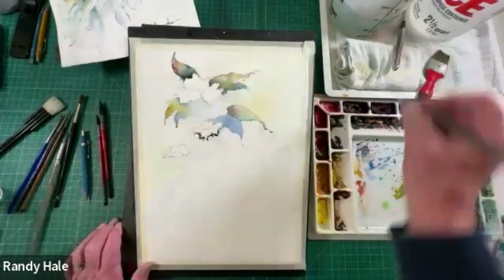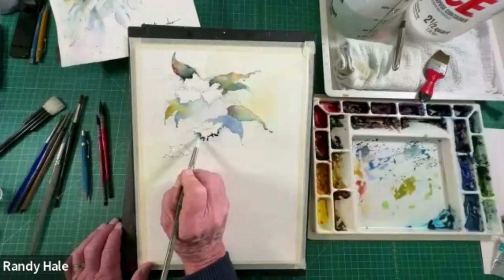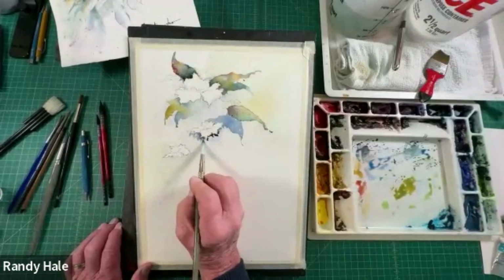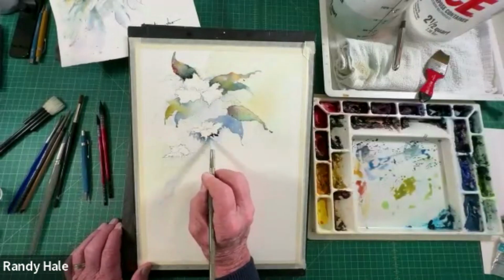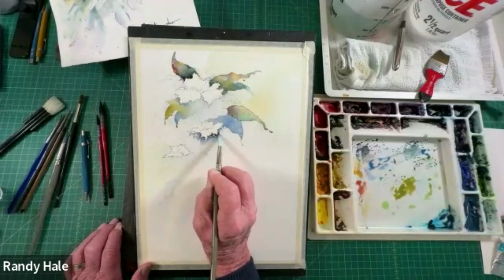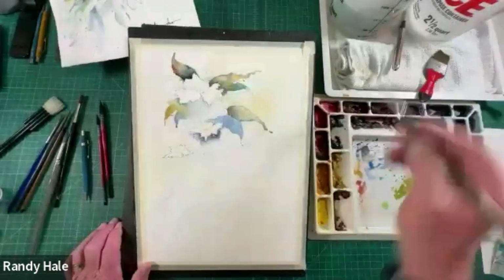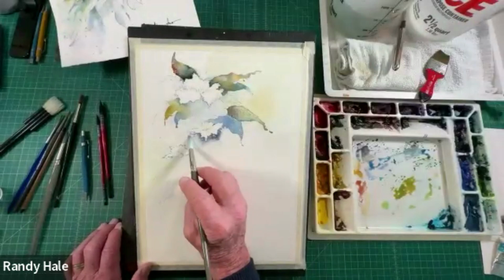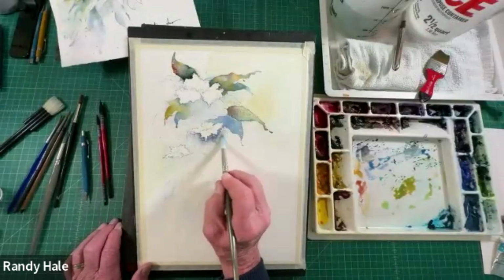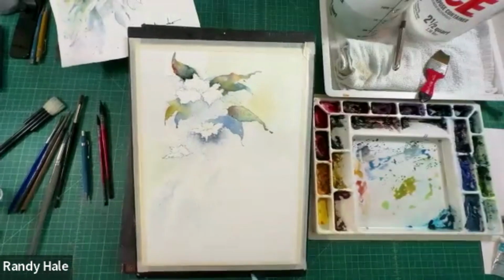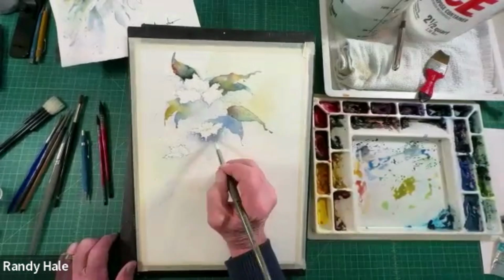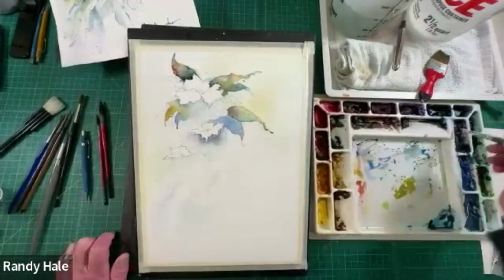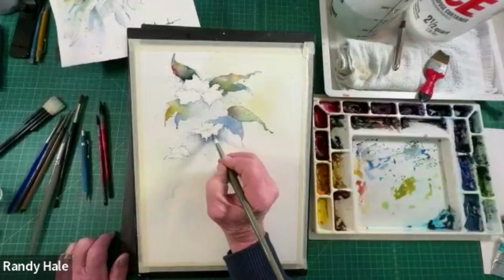I'll clean my brush, and I'm just going to soften the outer edge away of that dark that I just introduced. Keep cleaning and blotting my brush so that it just gets drier and drier, but it pulls that dark away and it leaves just a nice dark edge up against the blossom.